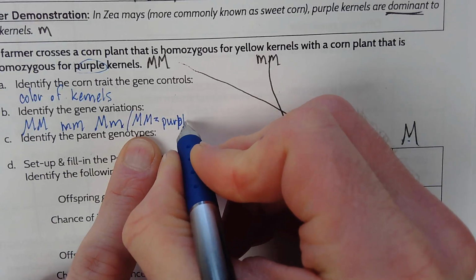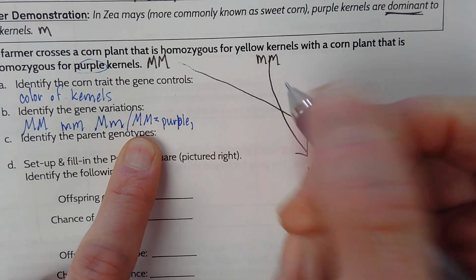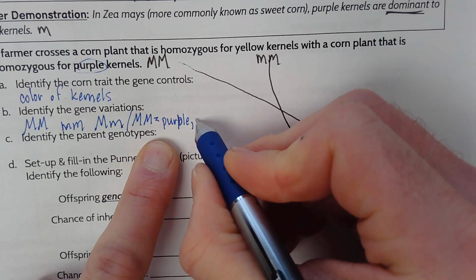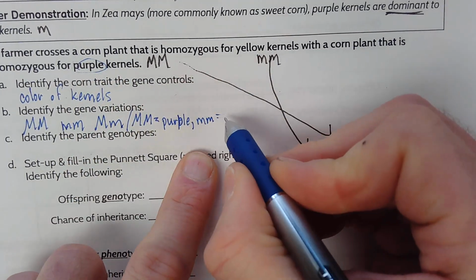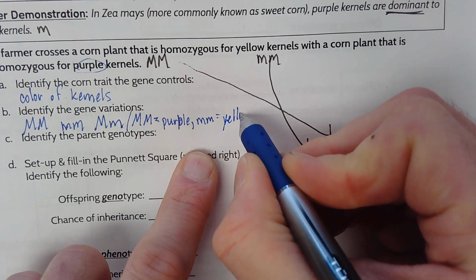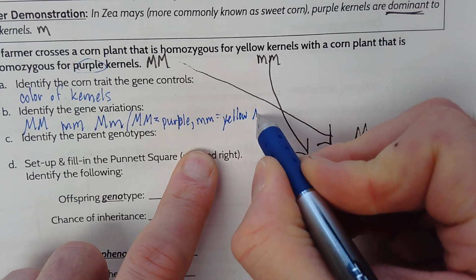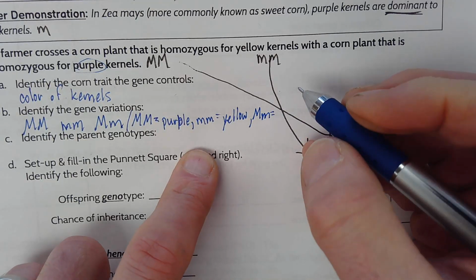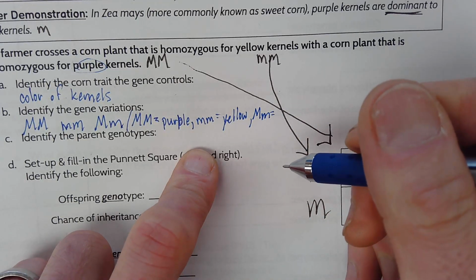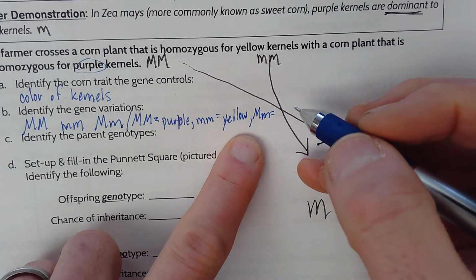What's going to be lowercase m? Yellow, yeah. What's going to be capital M, lowercase m? Is it going to be purple and yellow? No. Just purple.